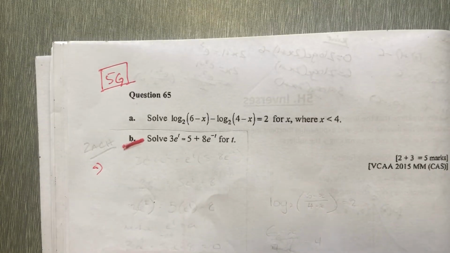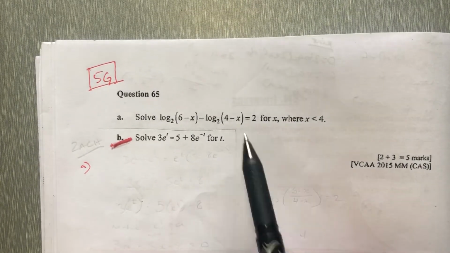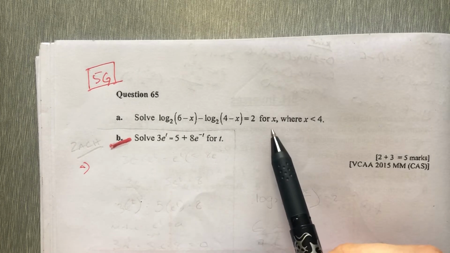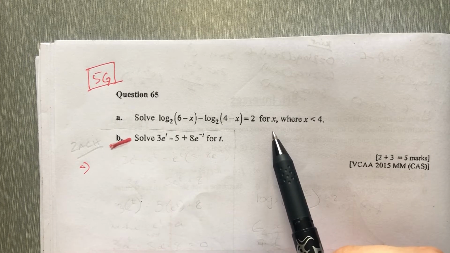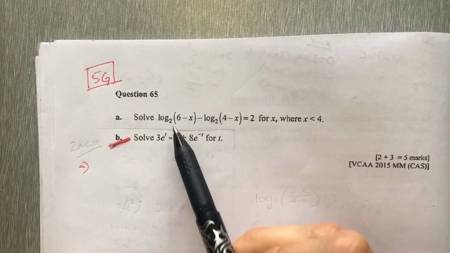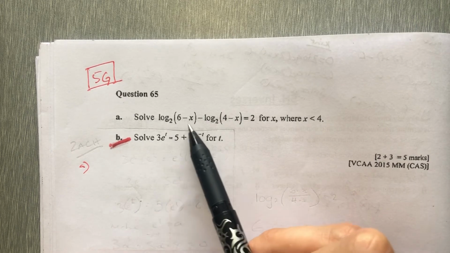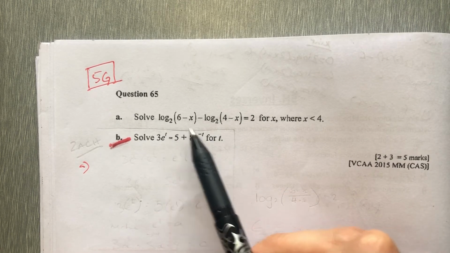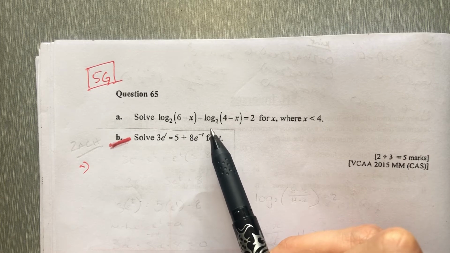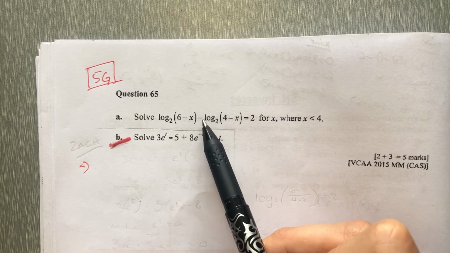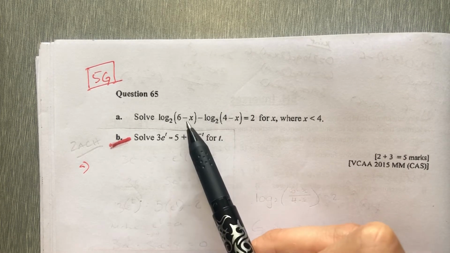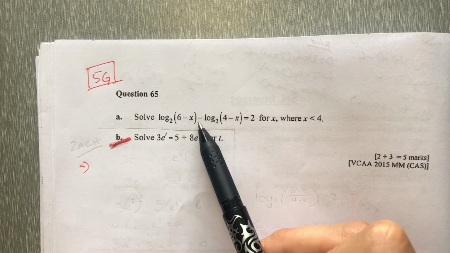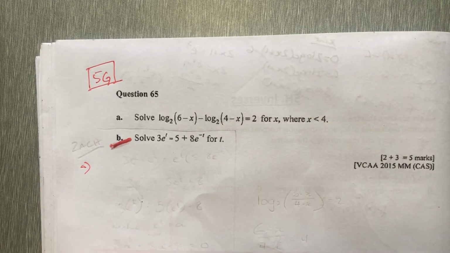Alright, so all we're trying to do here, as it says, is solve for x. Now if we look at these two here, we can see that they're both log base 2. So if they have the same base, we can put them together, and we're taking this one away from that one. If there's that negative there, hopefully you can remember your log laws.